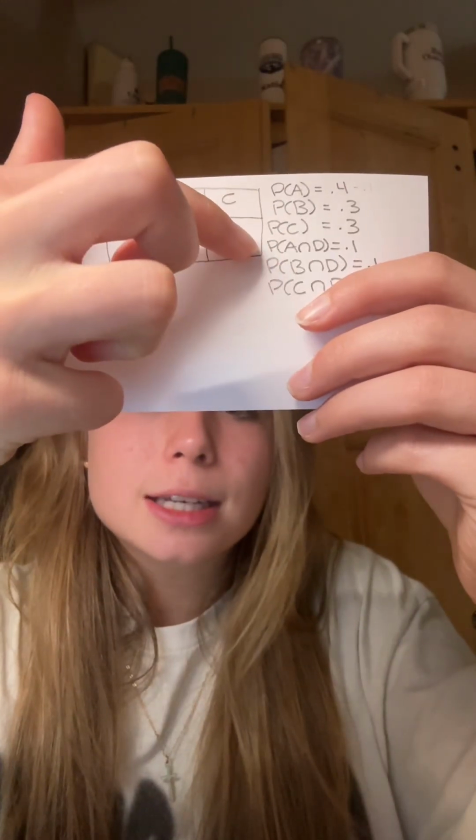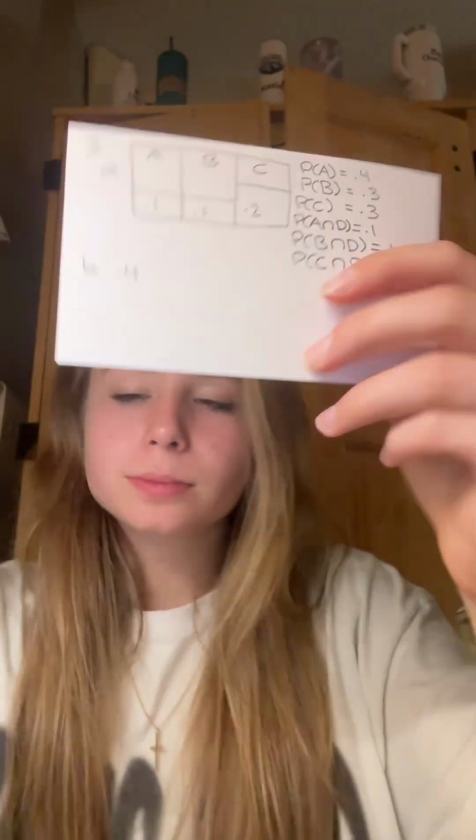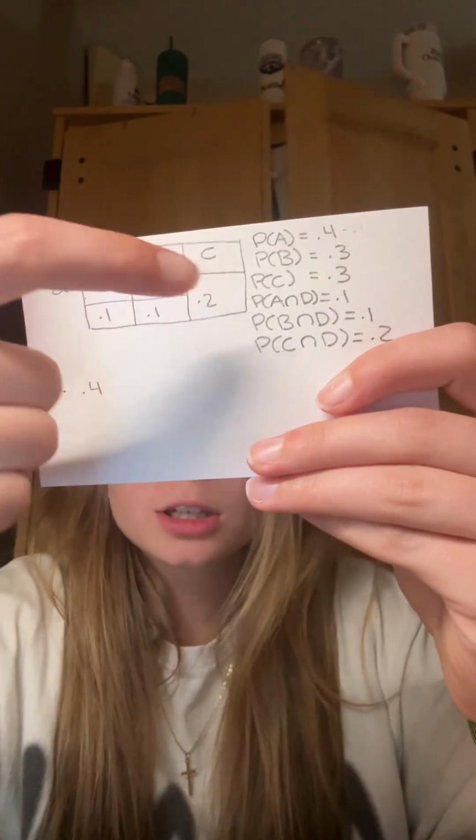And again, this is D. Second part of that, what is the probability of D? The probability that an employee leaves within a year. This is easy because since this is the probability of them leaving, all you would do is add these all together, and that would give you your probability, which is 0.4 right there. So yeah, that's pretty easy.